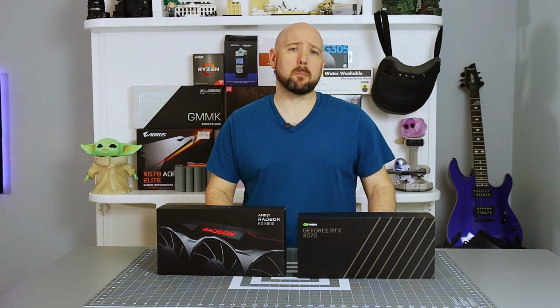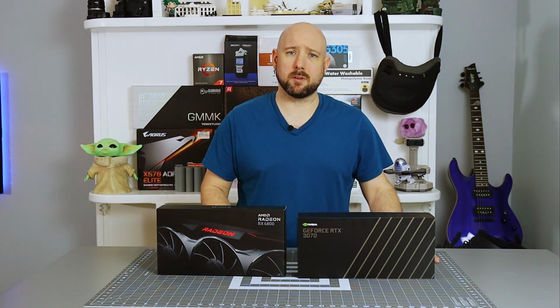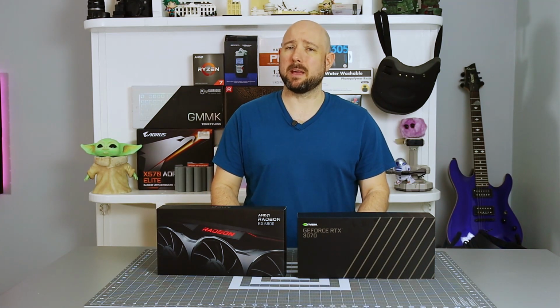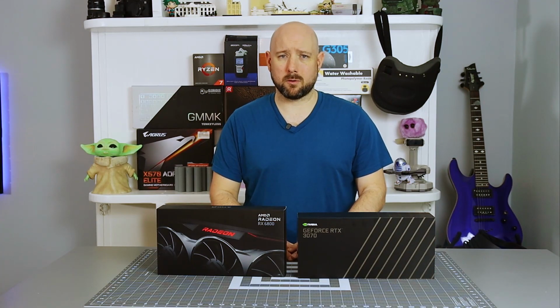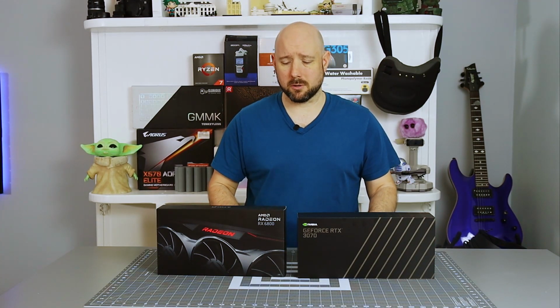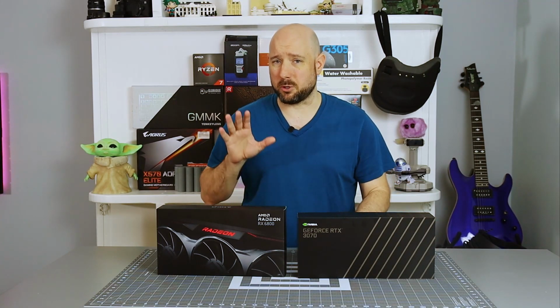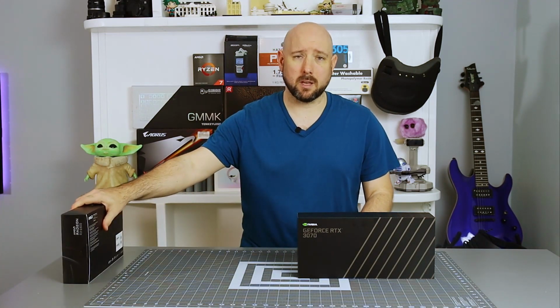The AMD card performs closer to the 2000 series of NVIDIA cards, and it's slow, there's not a ton of features there. Sure, it may get better over time, but right now, today, there's not a lot to offer from a ray tracing perspective in the AMD card. So if you're interested at all in ray tracing, you're probably not going to be satisfied with either of these cards, but you definitely do not want the AMD card.